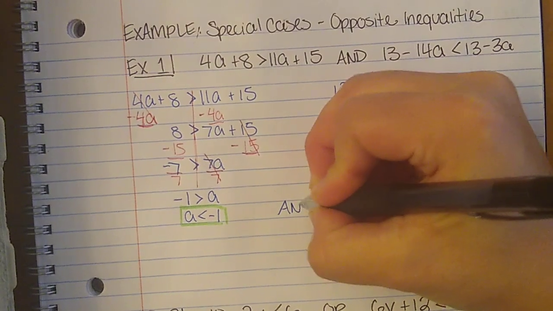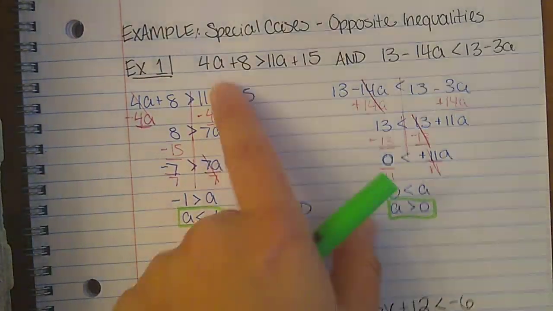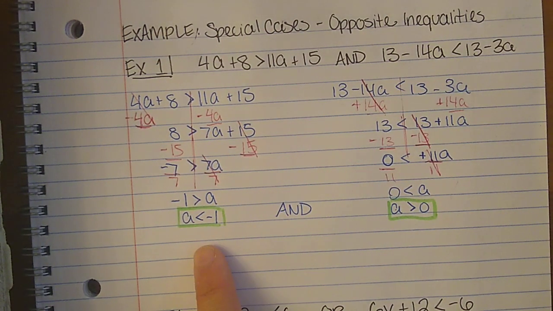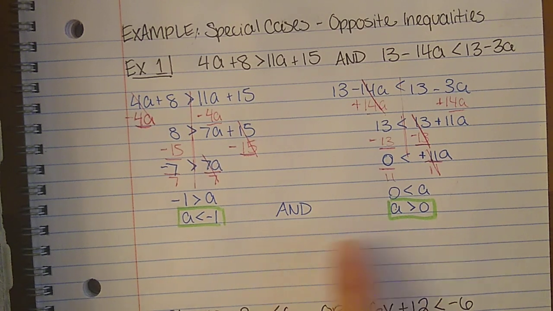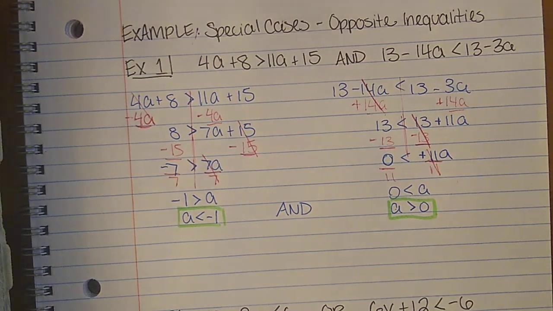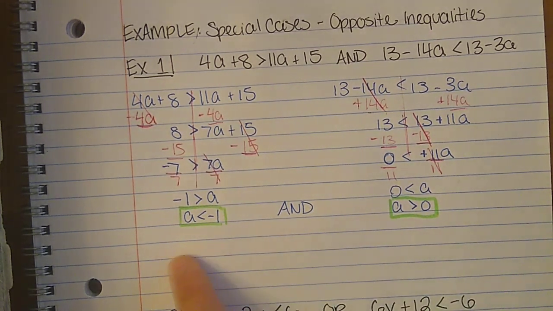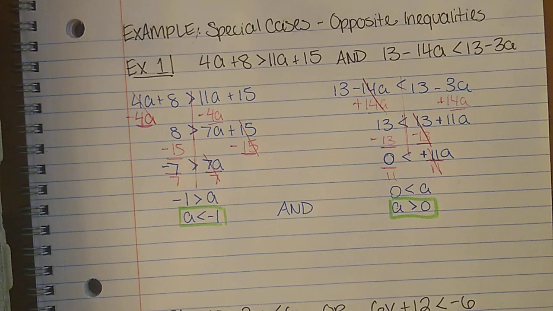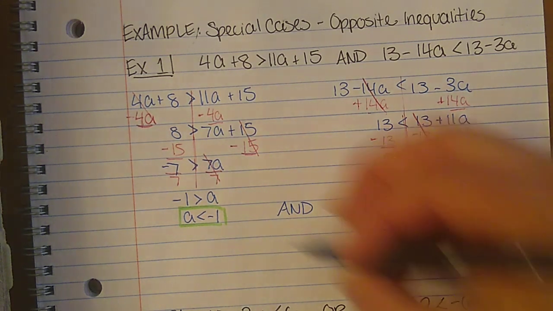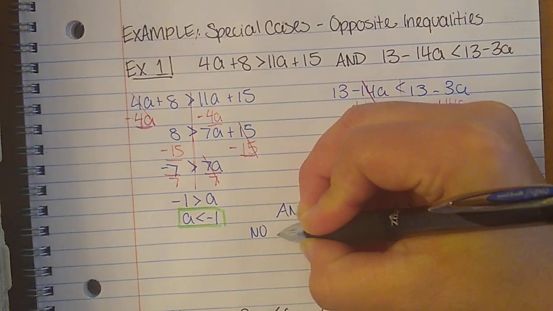So this case is telling me that in order for me to solve this inequality, I need to have a number less than -1 and greater than 0. That is not possible. You can't have a number that meets both of these criteria. That's the deal with conjunction compound inequalities. It needs to satisfy both pieces of our inequality. There is no way to do that. So what that tells me is that there is no solution.